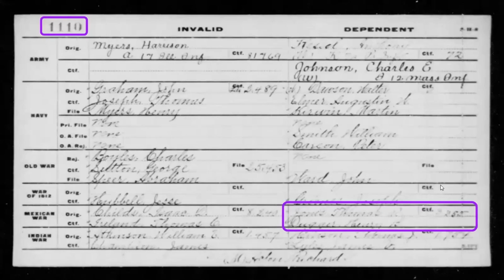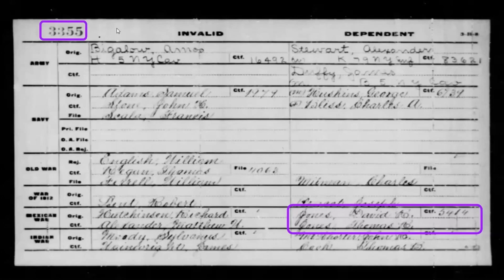Here's that slightly more legible version. Here we have Thomas R. Jones. This is the application number. This down here is the certificate number. So you're going to have two different numbers to work with. You can look for this number and then find it when he is getting the certificate. So here he is down here.